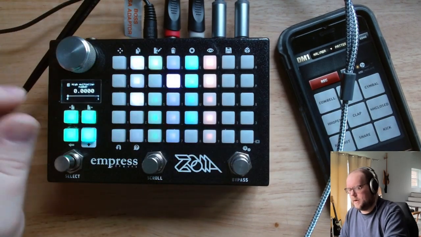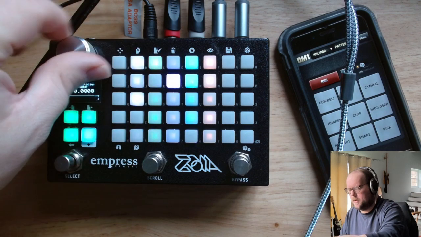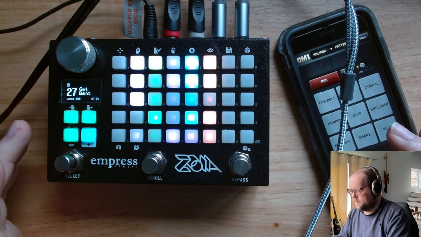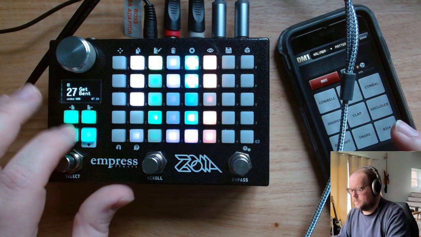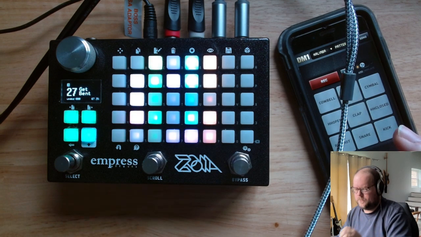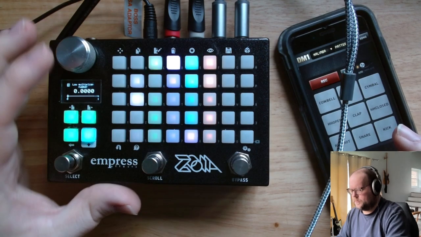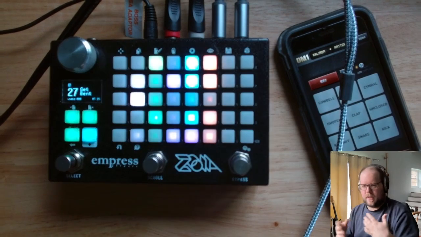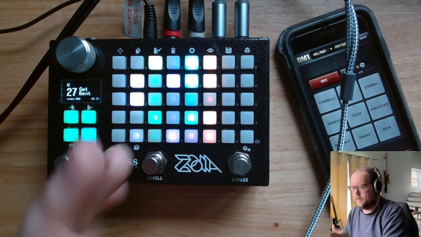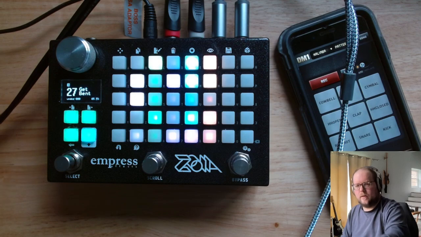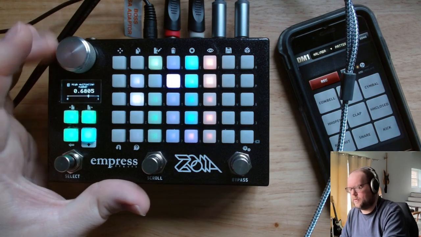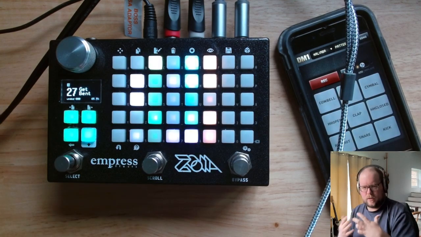So we have a low multiplier and a high multiplier. This allows us to set a range, so we can get really fast stuff going. At the highest, it's 32 times the clock, and at the lowest, it's 1 times the clock. And this sets a range that our glitches or freezes are chosen from. So you could have this sit really narrowly or really broadly and get different sounds.